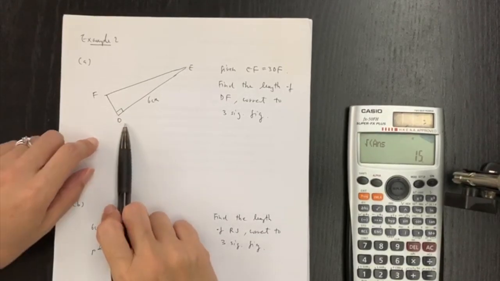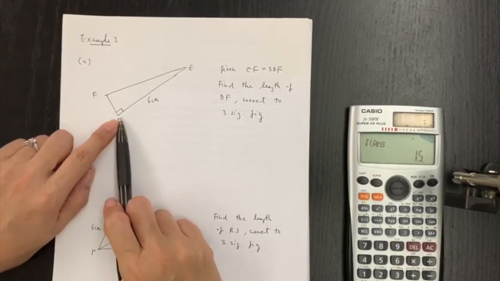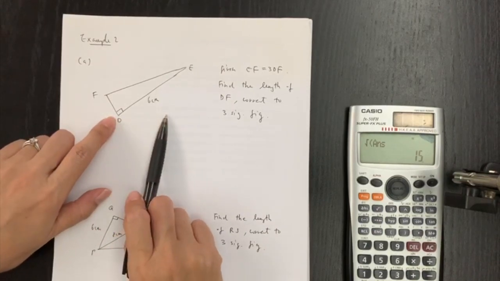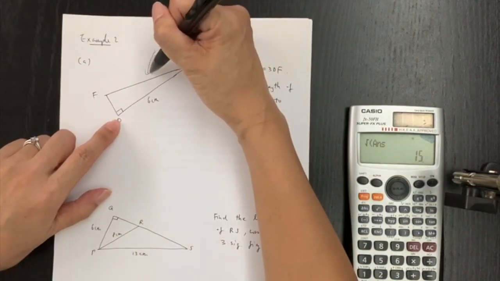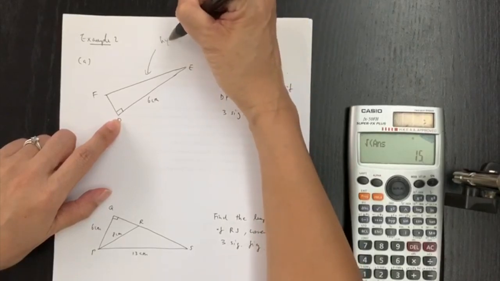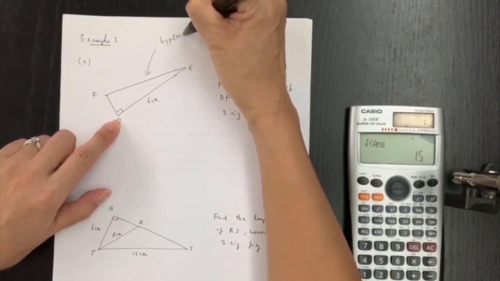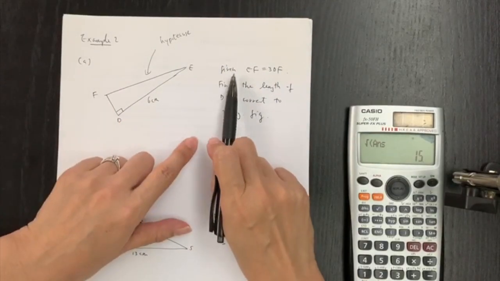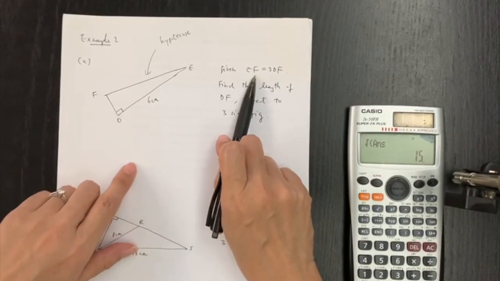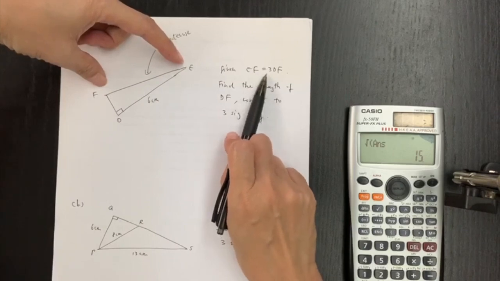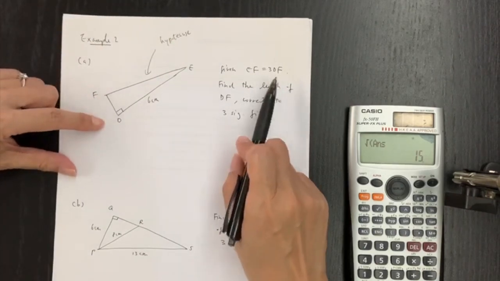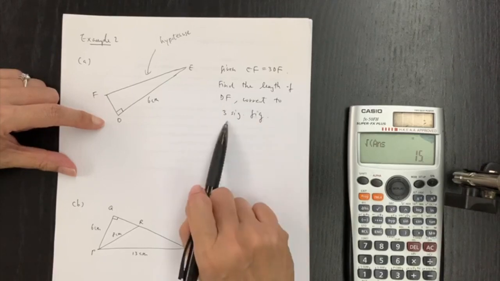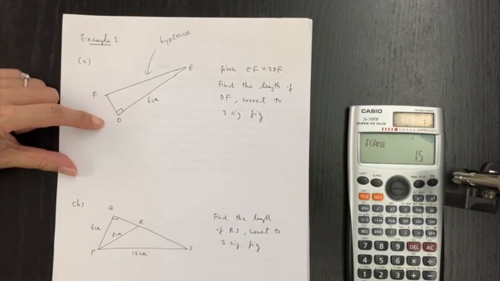Now example 2. We have another right-angled triangle. Again, which one is the hypotenuse? EF here will be the hypotenuse. This is the question given to us: given EF is 3DF, we need to find the length of DF, correct to three significant figures.